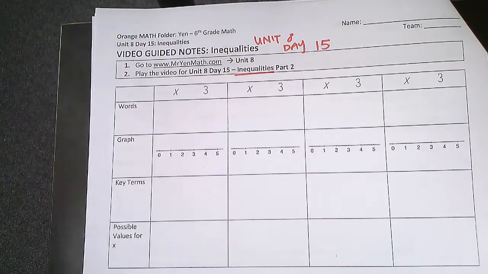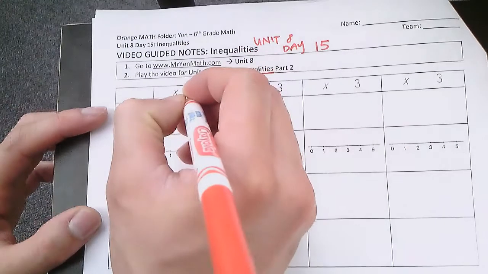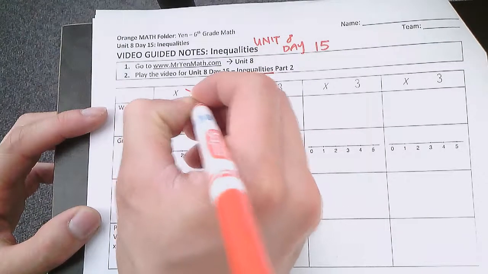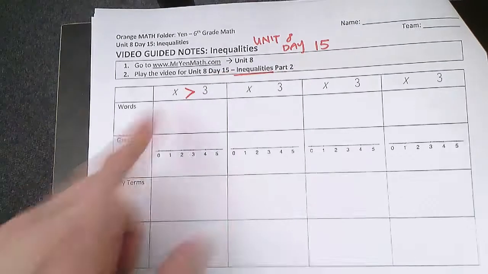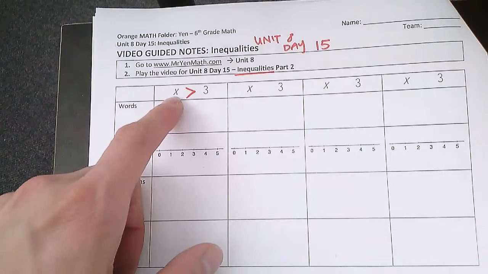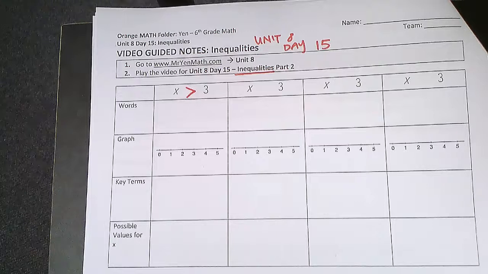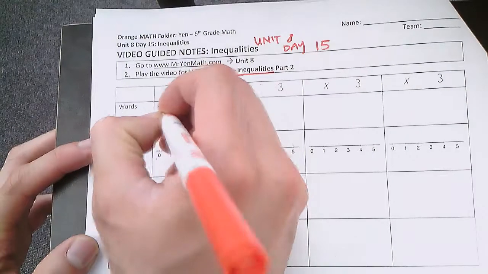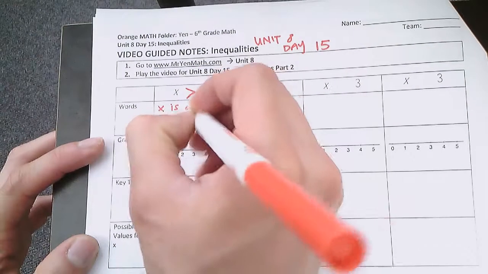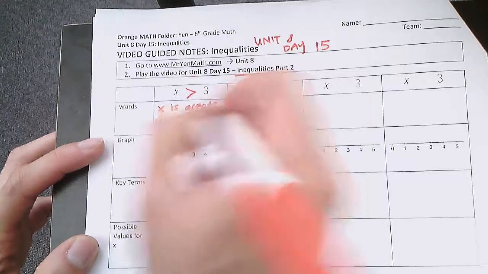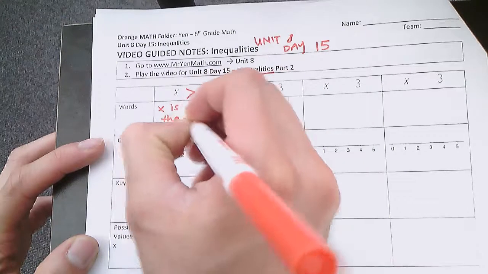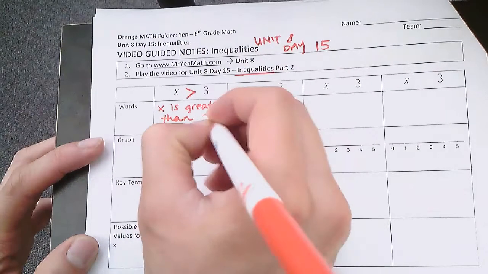Okay. So there are 4 different types of inequality symbols. The first symbol is this right here. If we're comparing a variable x, so some number, and 3, what this means is x is greater than 3.